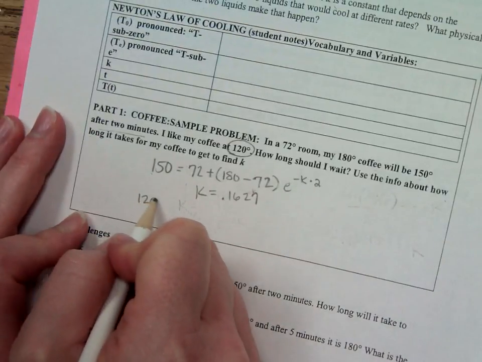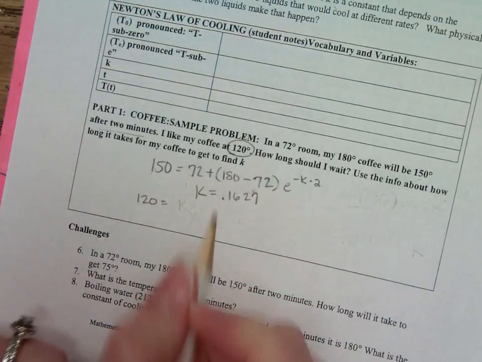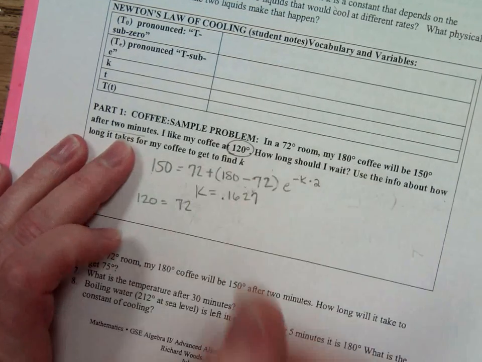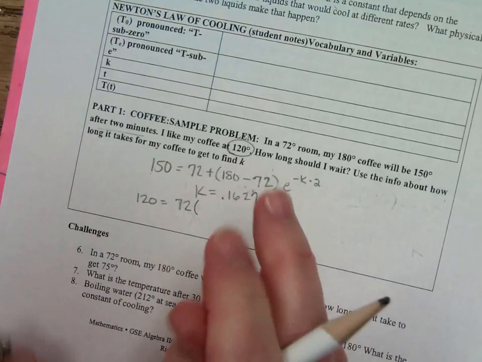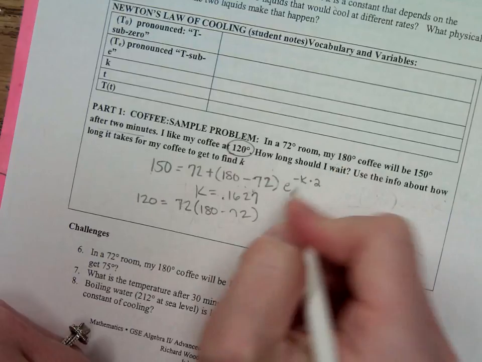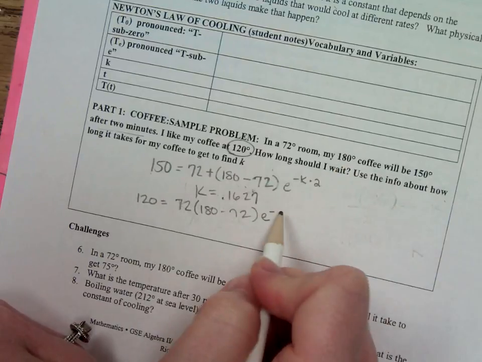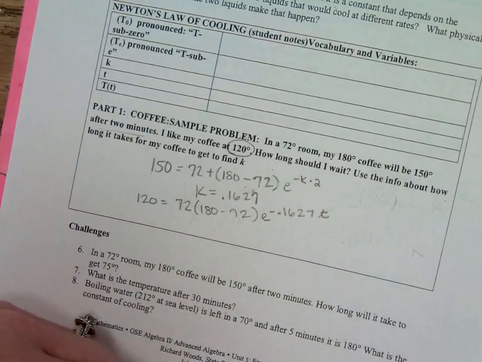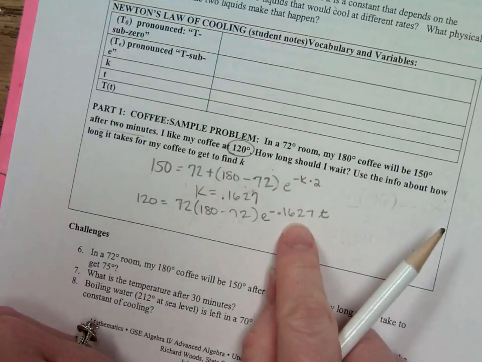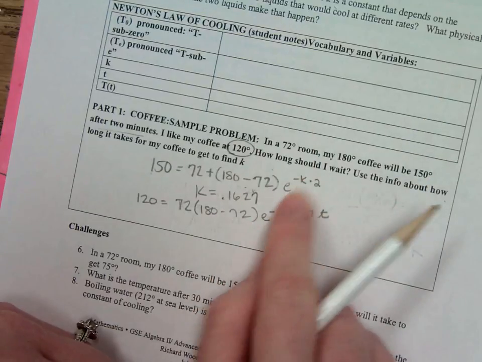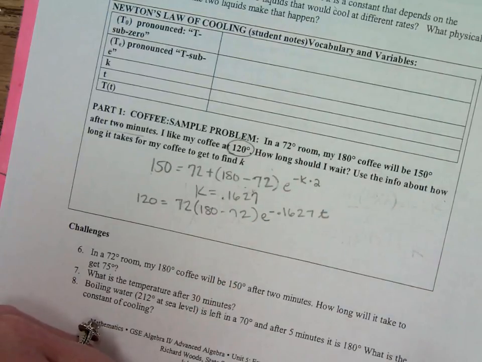120 equals... did the room temperature change? Nope. 72, not another equal sign. Gosh. Today's not a good day. 150 minus 72 times e to the negative 0.1627 t. That is the answer you just gave me, right? Well, you gotta put a negative in front of the k. Negative k. Oh, okay. So why is it negative k? That's the formula. Oh, okay. Negative k.